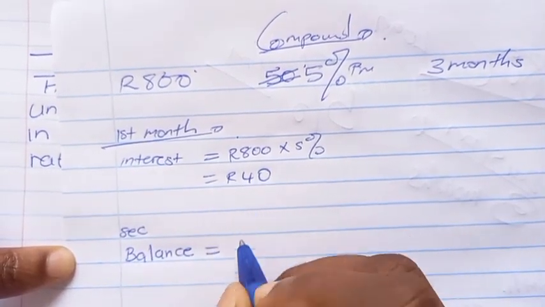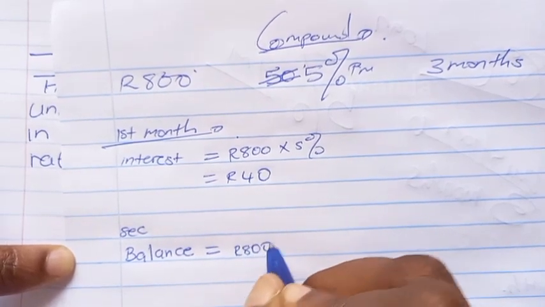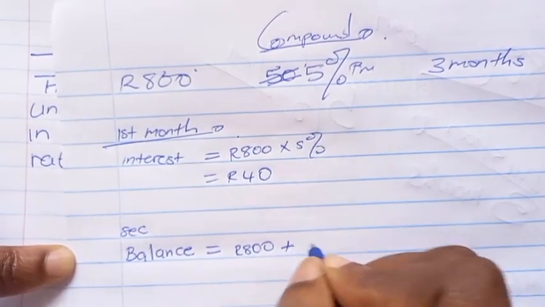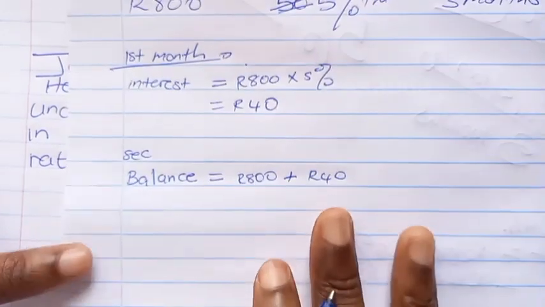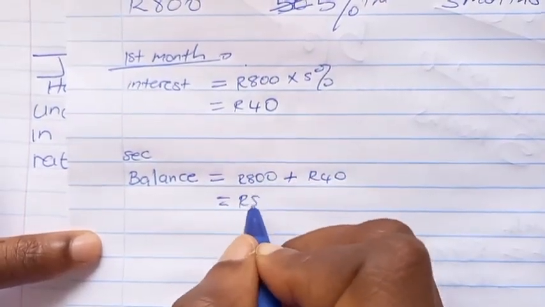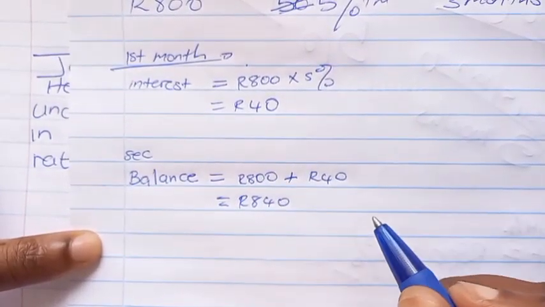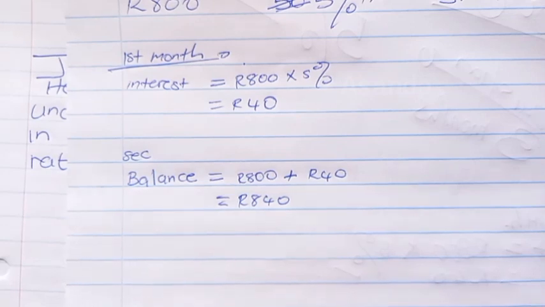The balance now is 800 plus 40 rand, and that gives us 840 rand, right? So even though last month we borrowed 800 rand, it doesn't matter anymore because now we owe 800 rand and 40 rand. So 840 rand, right?